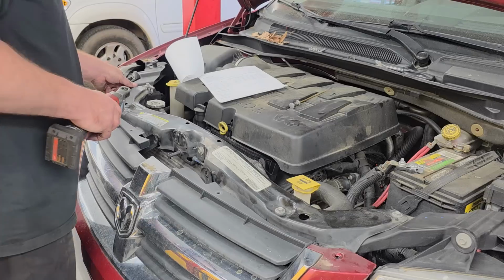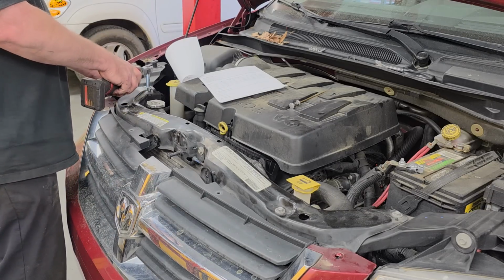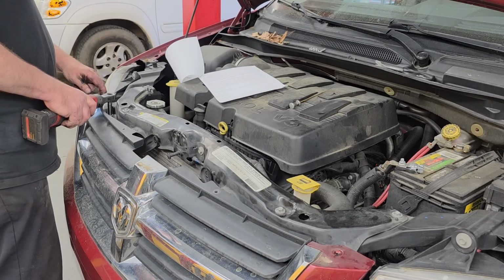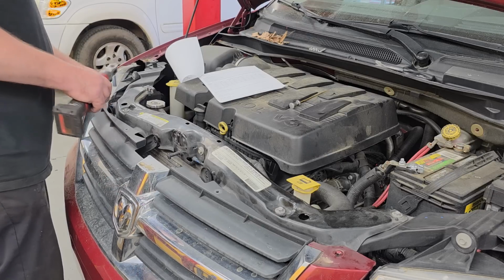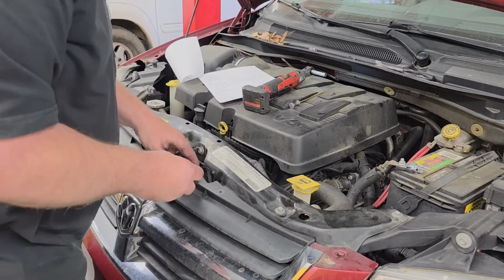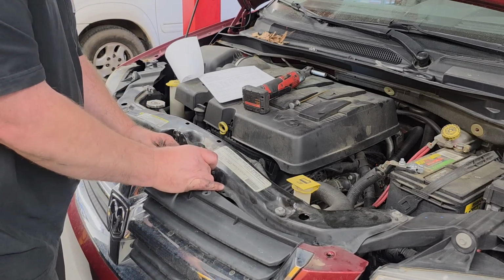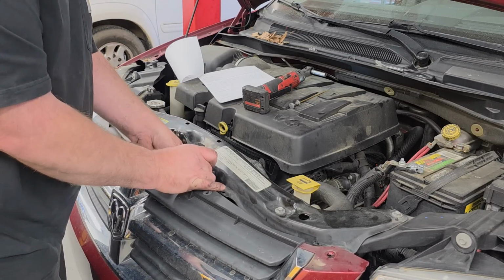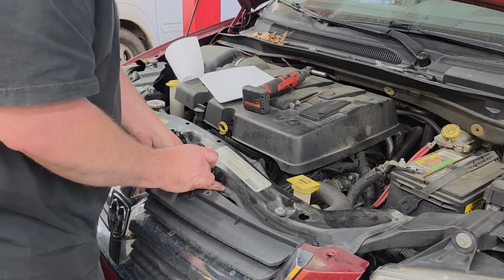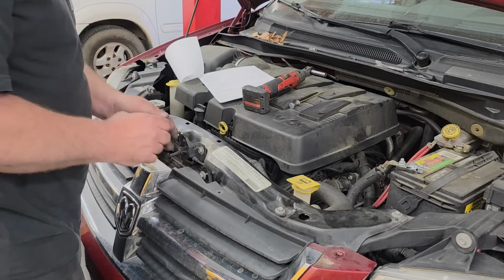I don't know if you could see that. Okay. And then next we're going to catch these front support brackets. So we'll catch these, put these in place, and tighten these down.